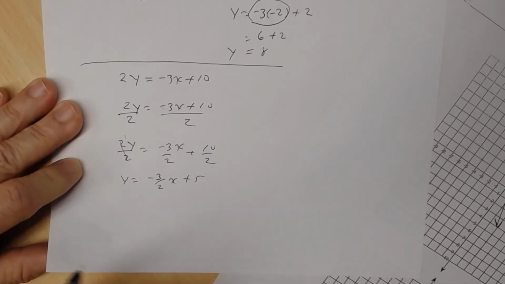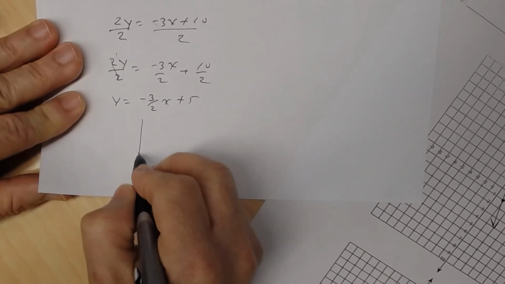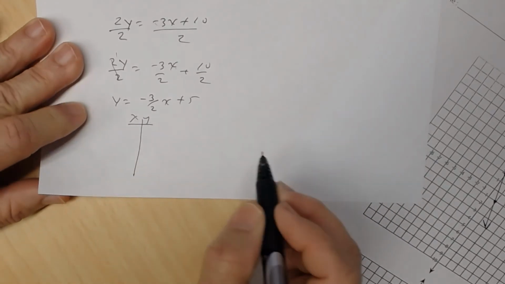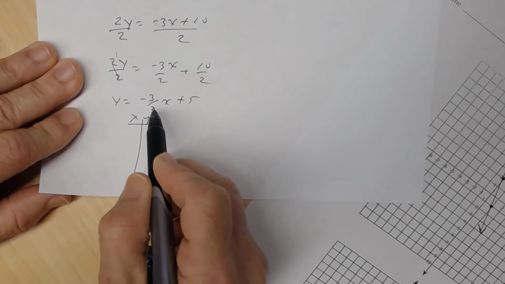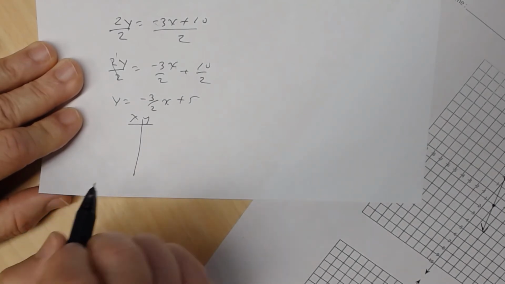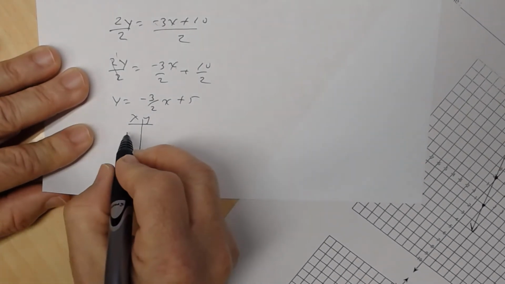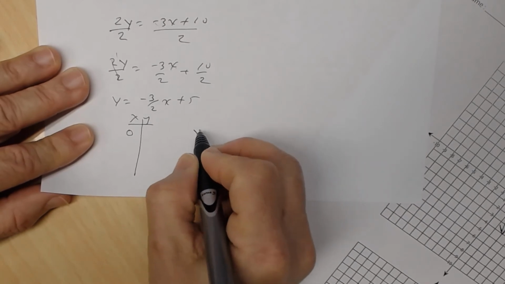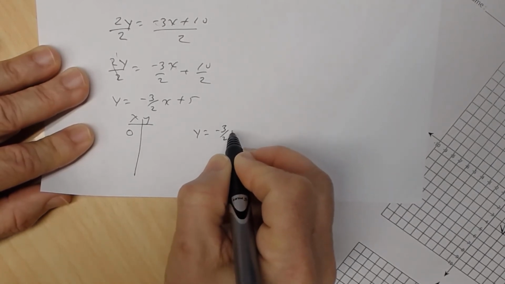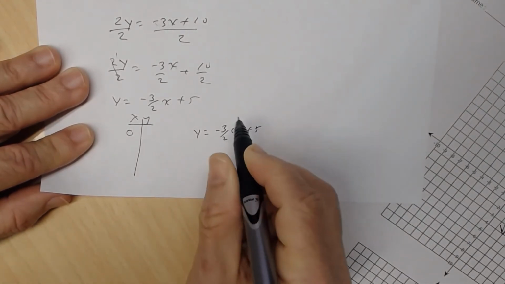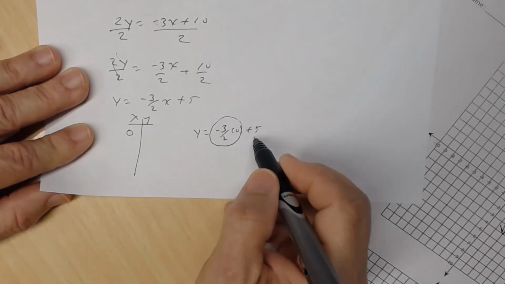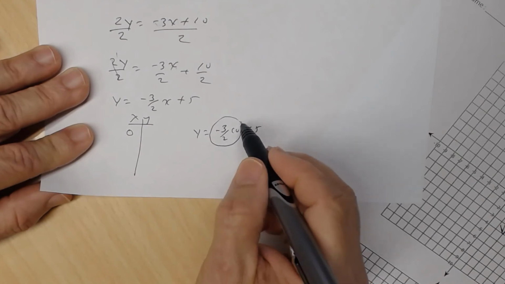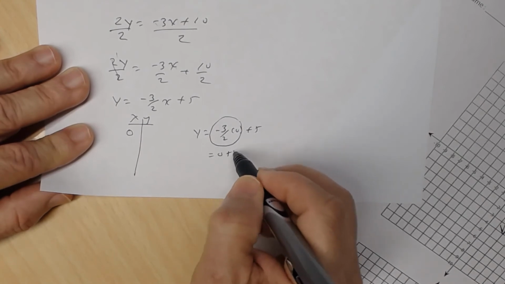All right, and now let's use the t-table. Again, just like we had our discussion earlier, we're going to choose numbers that are divisible by 2. Since the coefficient of x is a fraction, choose numbers divisible by 2. So if x is 0, I get y equals negative 3 halves times 0 plus 5. Remember order of operations, you have to multiply first before you add. This is 0. 0 plus 5 is 5.